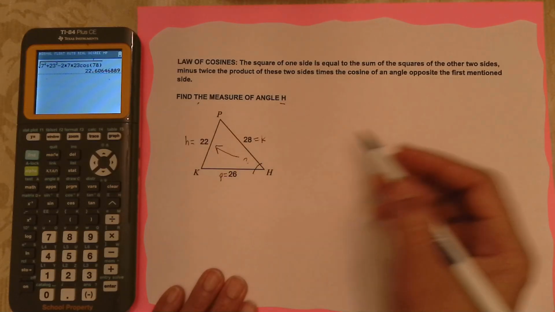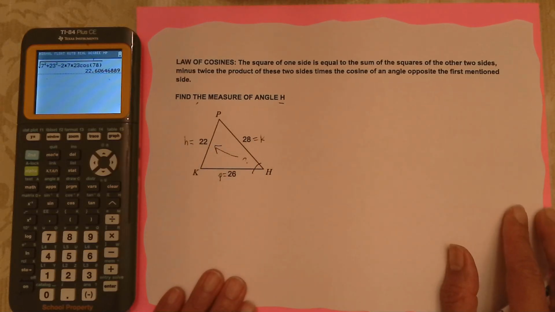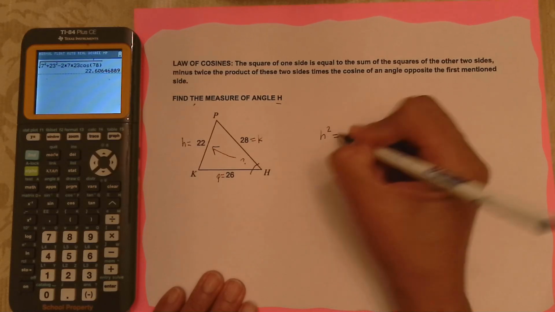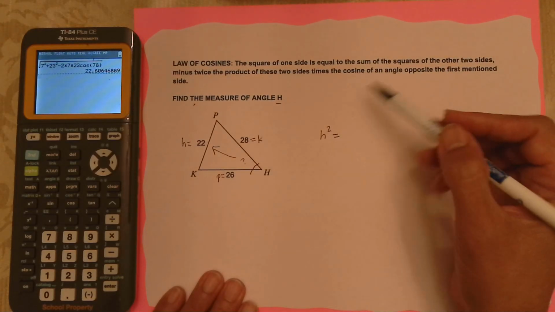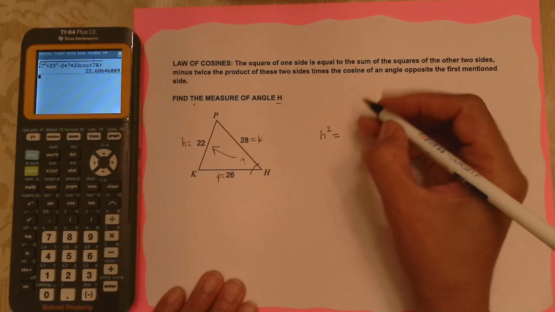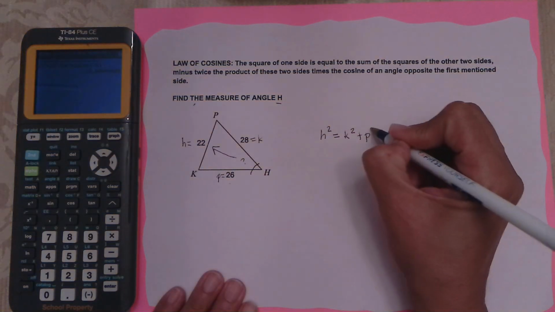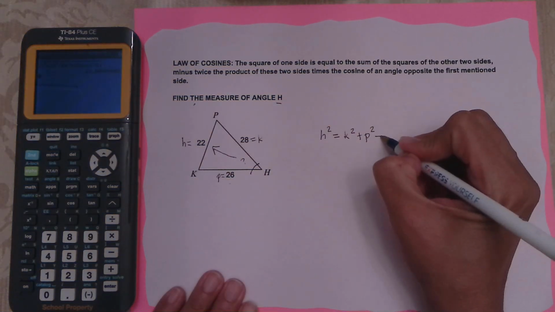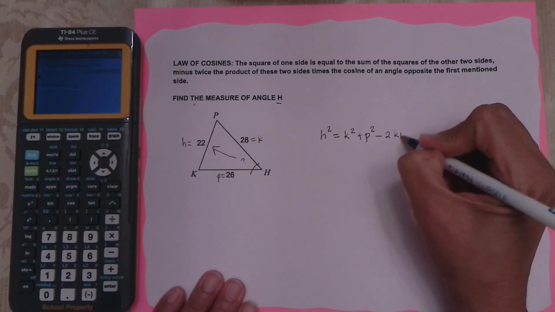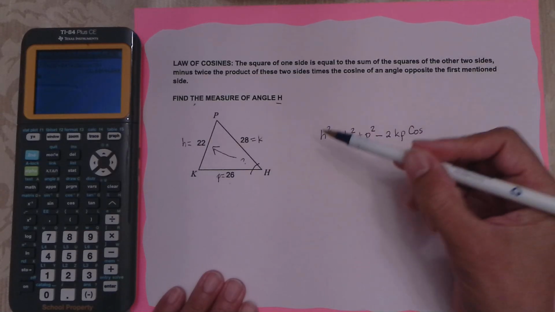When we write our equation, we start with that given. So it should be h squared is equal to the sum of the squares of the other two sides, which is k squared plus p squared, minus twice the product of these two sides times the cosine of the angle opposite the first mentioned side.